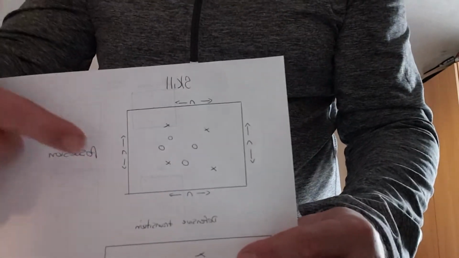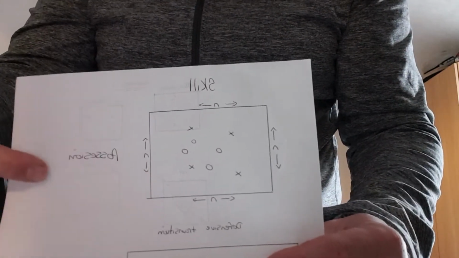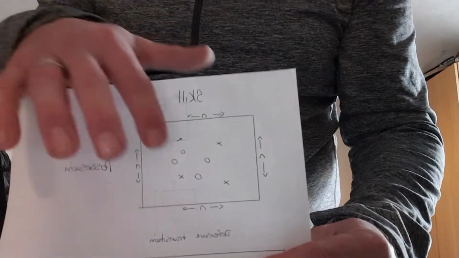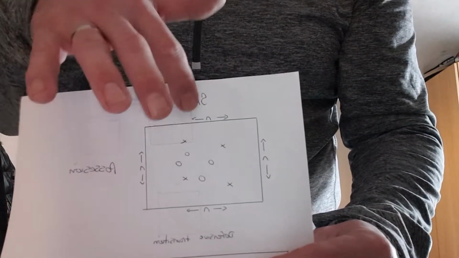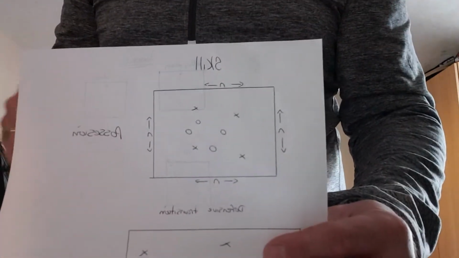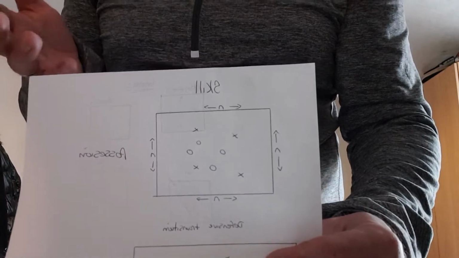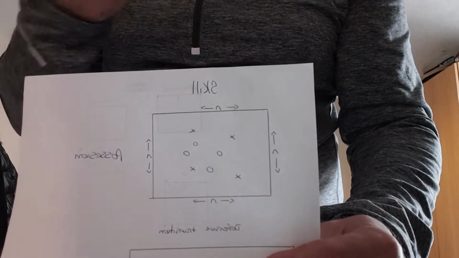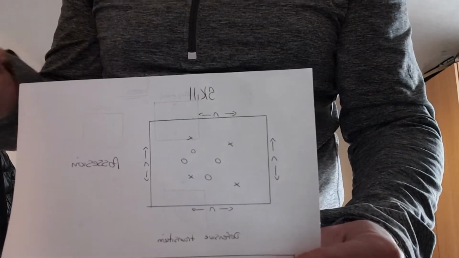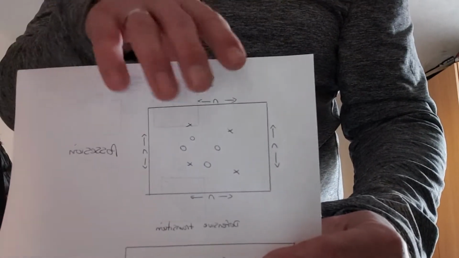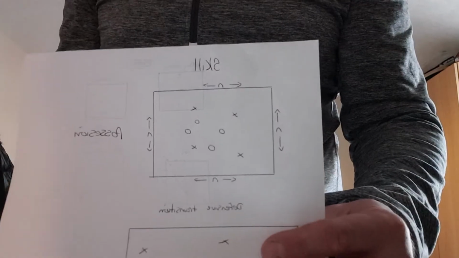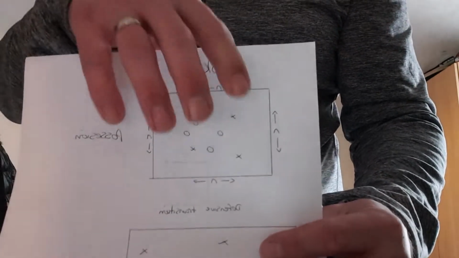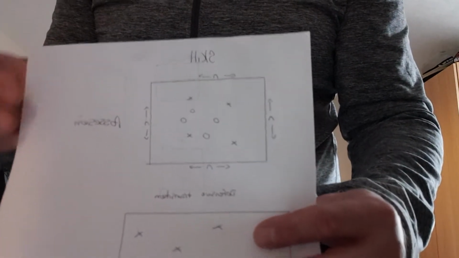So, for example, this particular one here is working on possession, and it would be 4v4 in the middle with 4 neutrals on the outside working with the team in possession. And I'm just asking them to make, say, 10 passes to score a goal. Obviously, if you lose the ball, the neutrals work with that team. So I'm working on possession, but I'm not actually working on any area of the pitch. I'm not working with any particular focus of players.